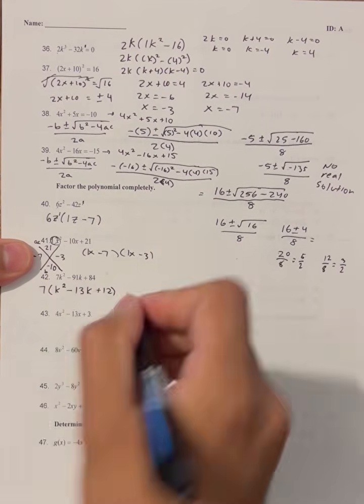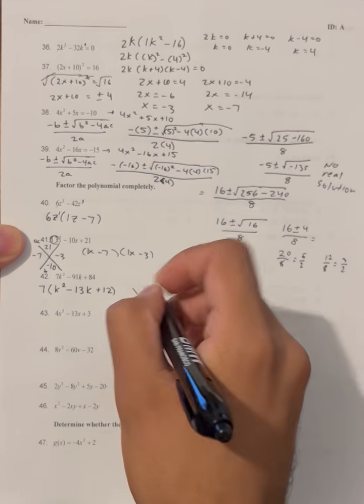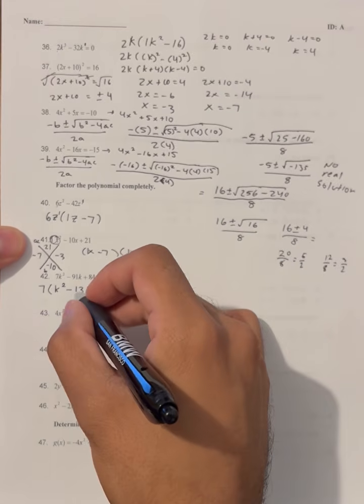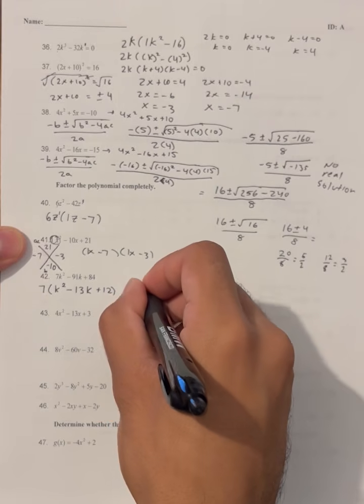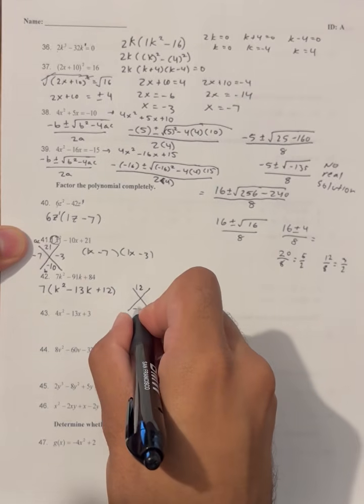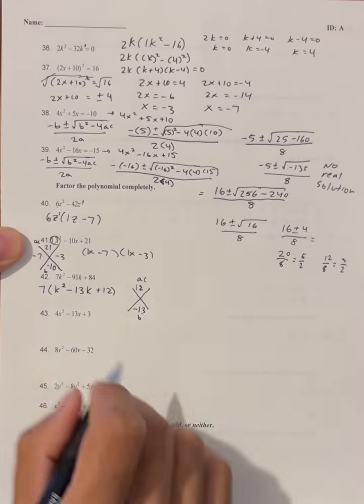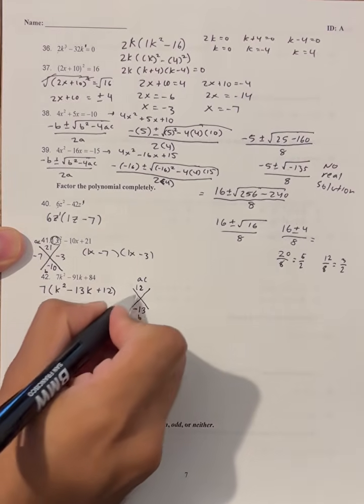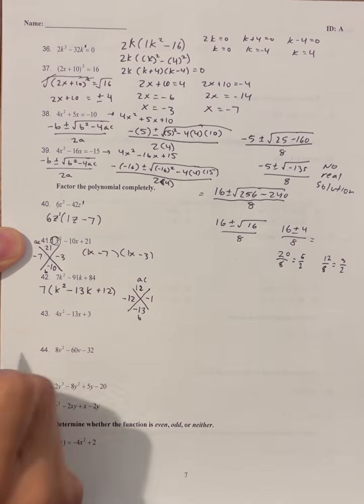Okay, so if we use our big X method, what we're looking for is two numbers that multiply to make 1 times 12, which is 12, and add to make negative 13. Okay, so AC is 12, and B is negative 13. So what two numbers multiply to make 12 and add to make negative 13? Negative 12 and negative 1.